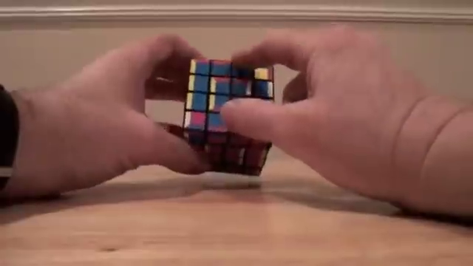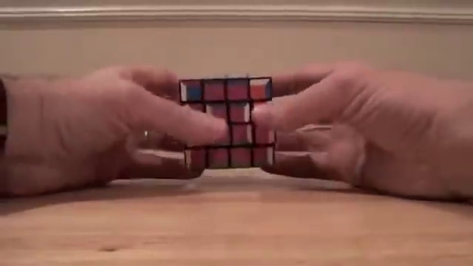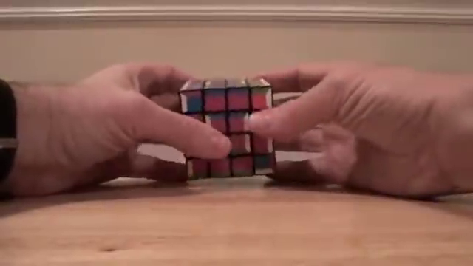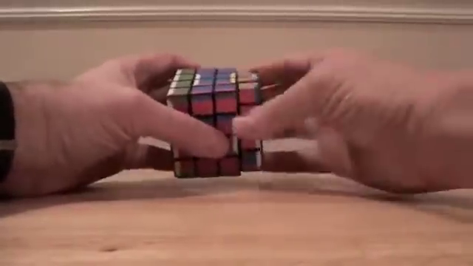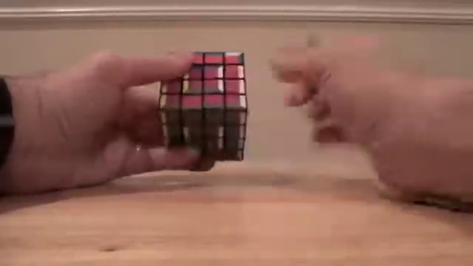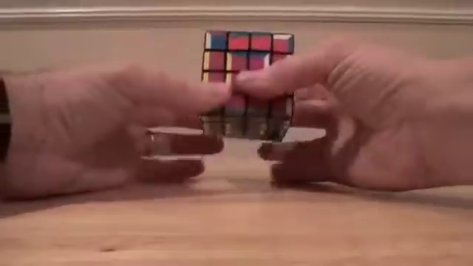So what I'm going to do is swap these two middles to keep everything at 180 degrees, and that's going to be my particular algorithm for that. 2R, 2U, 2R, 2U, 2R, 2U. We fixed this parity, so I still have this layer.